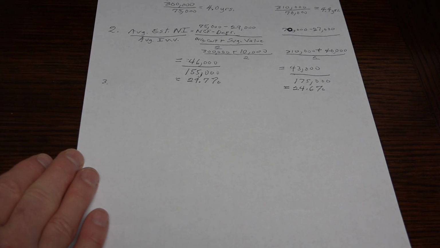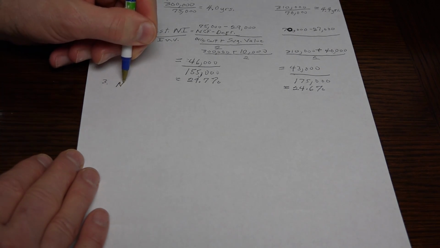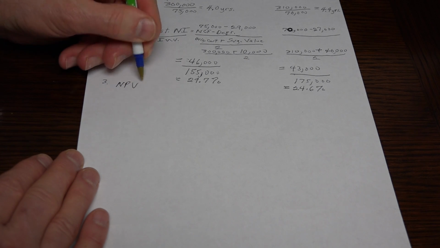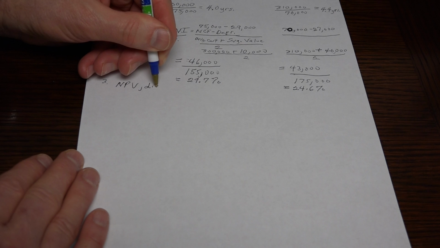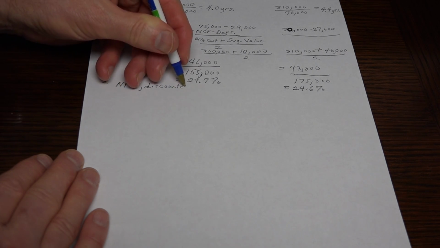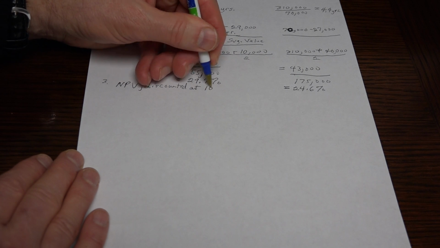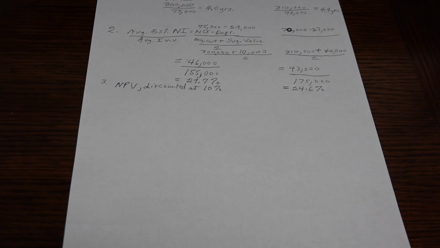What you're going to do is use your present value tables here in Exhibit 26-3 and 26-4, and the net present value is discounted at 10%, meaning they require at least a 10% return on whichever investment they're going to consider.